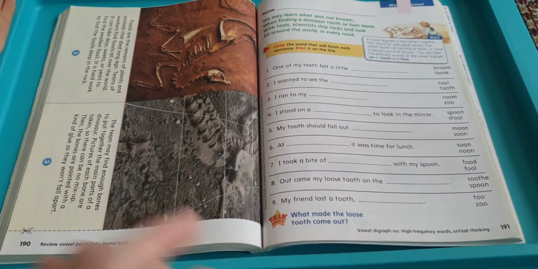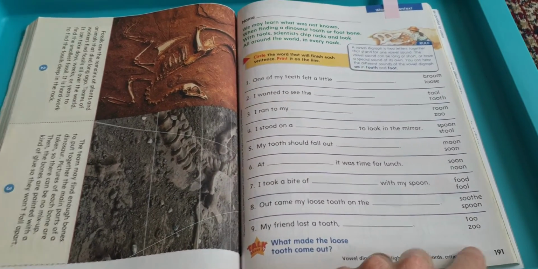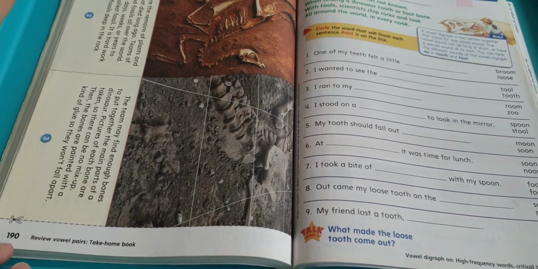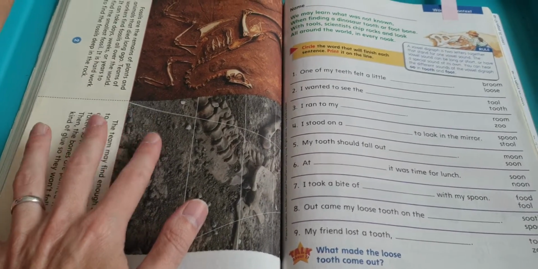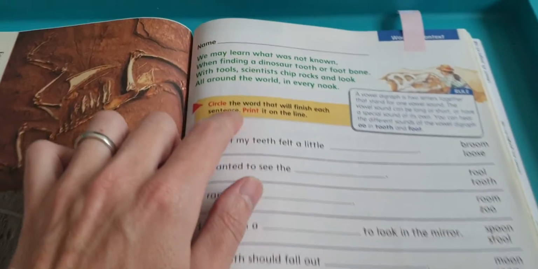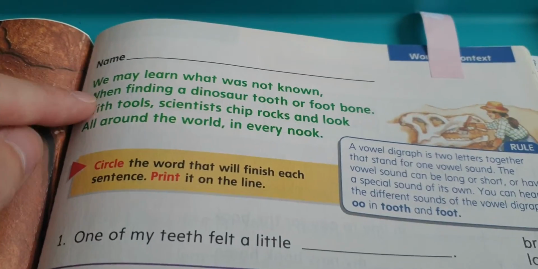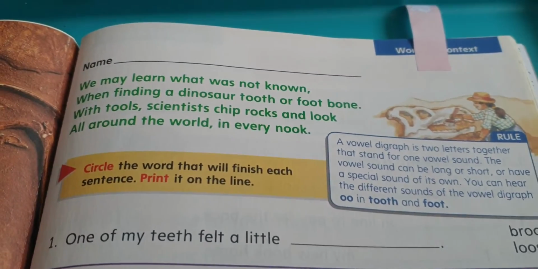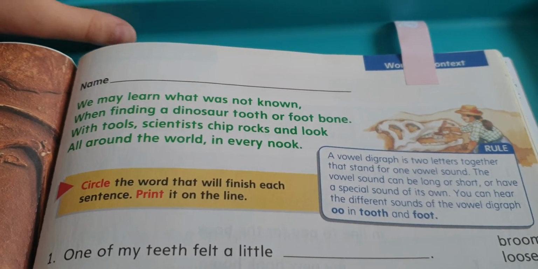Guys, we are on page 191, okay? And if you look at the top, this is continuing from the story that we read before, the one about fossils and dinosaurs. So, let's look at the top. We may learn what was not known when finding a dinosaur, tooth, or foot bone.